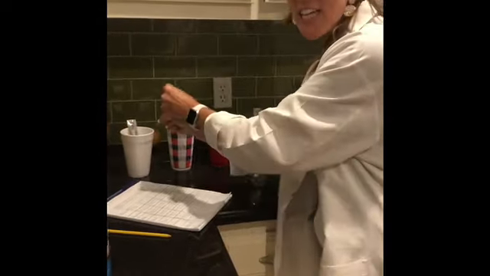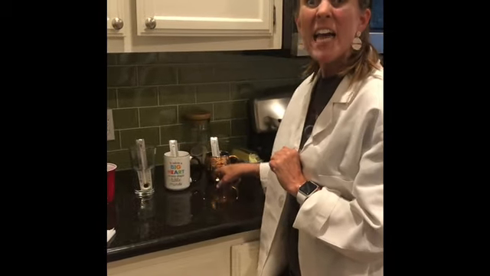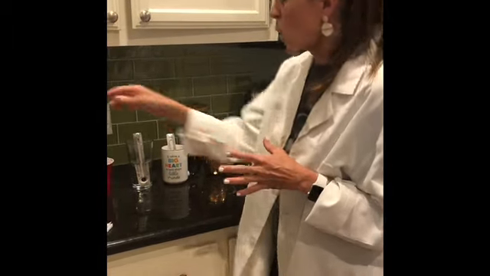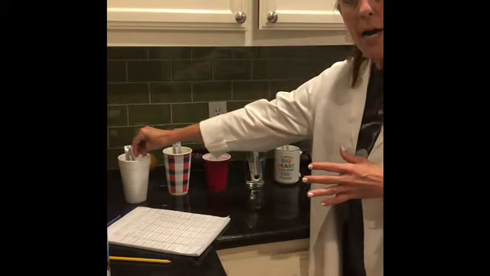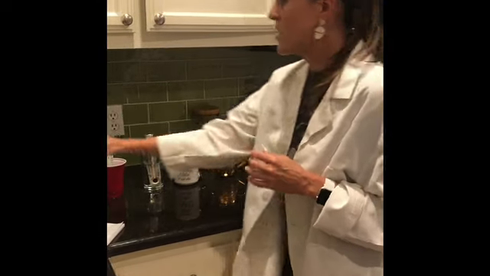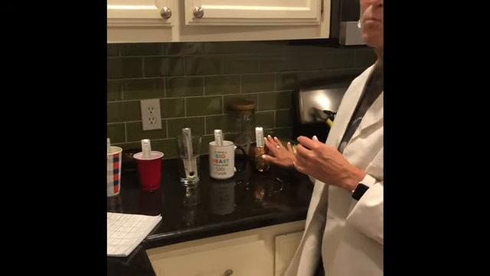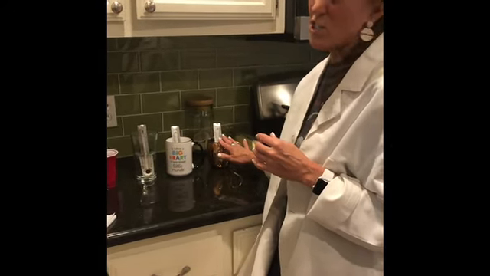So it held in the most heat. And the metal cup released the most heat. So that means that the water in here is still pretty hot compared to the water in here. So this was the best insulator. This is more of a conductor. It was the worst insulator.